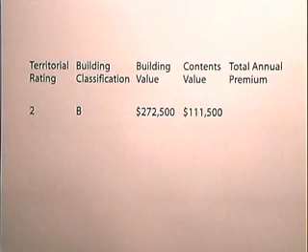Now let's look at an exercise in which we find the annual premium for fire insurance. We're going to find the annual premium for this building, whose territory rating is 2, the building classification is B, the building value is $272,500, and the contents value is $111,500. We're going to find the premium for the policy, a policy being a contract between the insured and the insurance company. The face value is the dollar value of the insurance coverage on the building itself, and the premium is the annual charge for the policy.